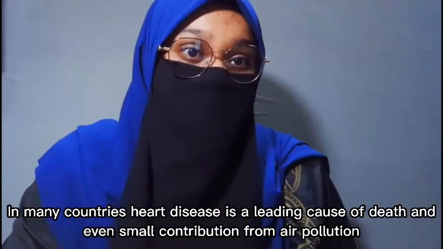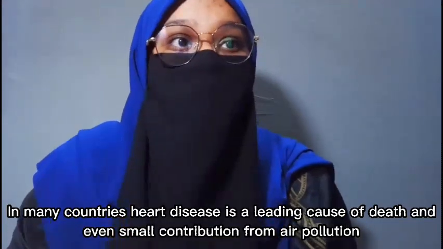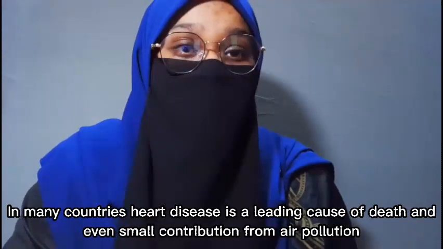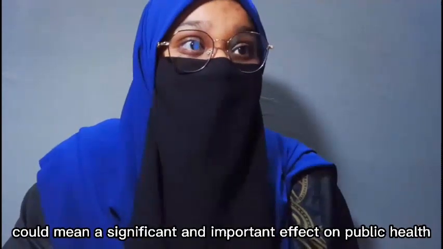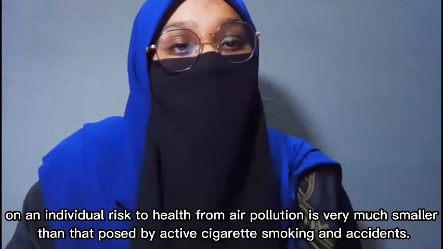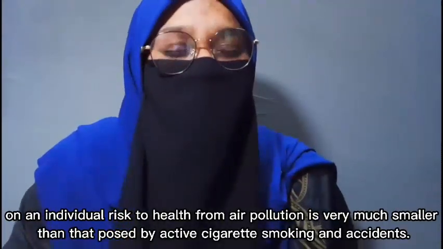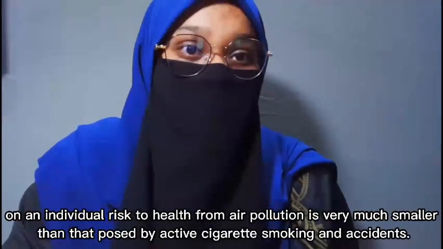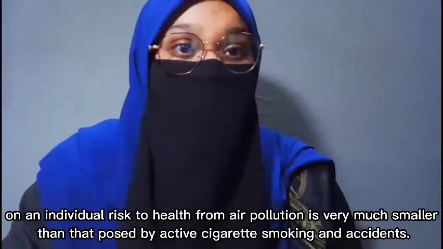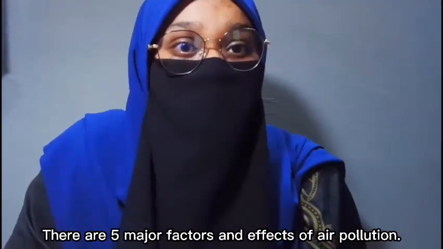In many countries, heart disease is a leading cause of death, and even a small contribution from air pollution could mean a significant and important effect on public health. The individual risk to health from air pollution is much smaller than that posed by active cigarette smoking and also accidents. There are 5 major factors and effects of air pollution.